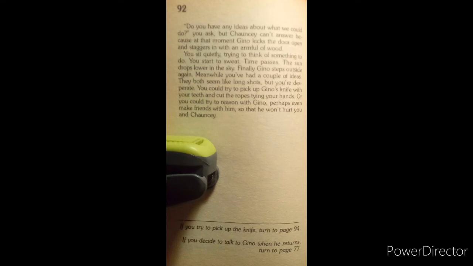but Chauncey can't answer because at that moment Gino kicks down the door and staggers in with an armful of wood. You sit quietly, trying to think of something to do. You start to sweat. Time passes, the sun drops lower in the sky. Finally, Gino steps outside again. Meanwhile, you've had a couple of ideas. They both seem like long shots, but you're desperate.